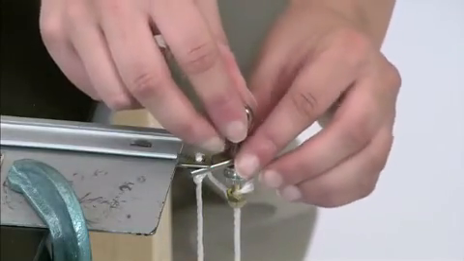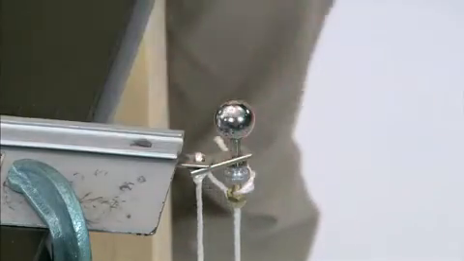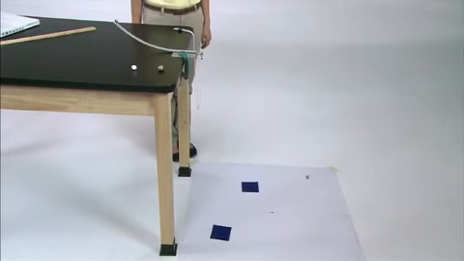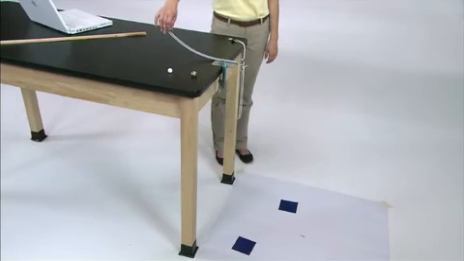Put the steel target ball back on the tee. Release the incident ball from the top of the ramp. The balls should land on the carbon paper. Do this step at least 5 times.